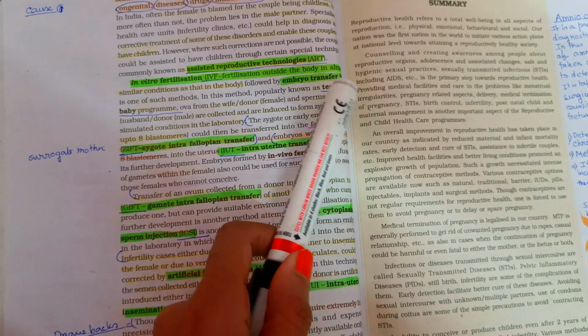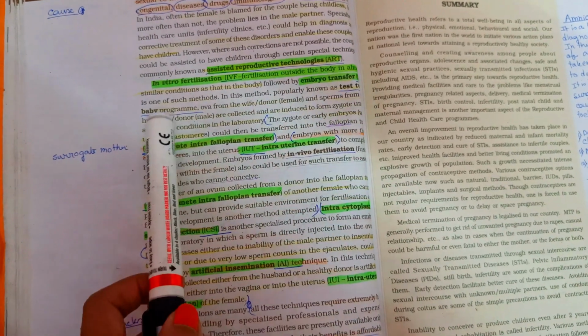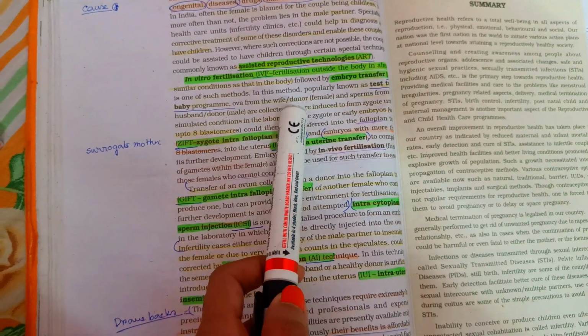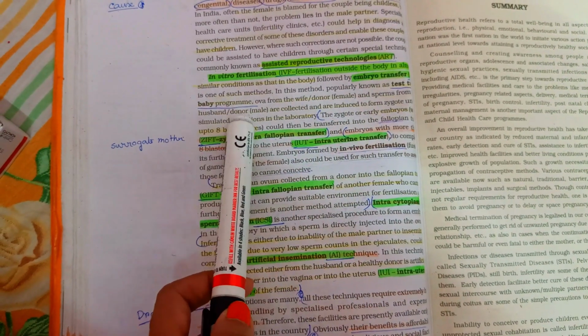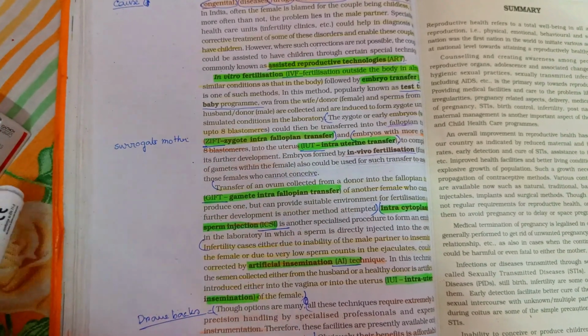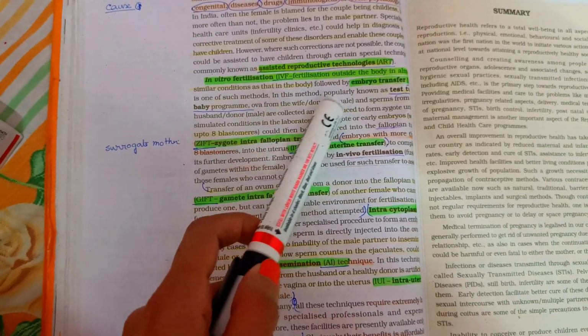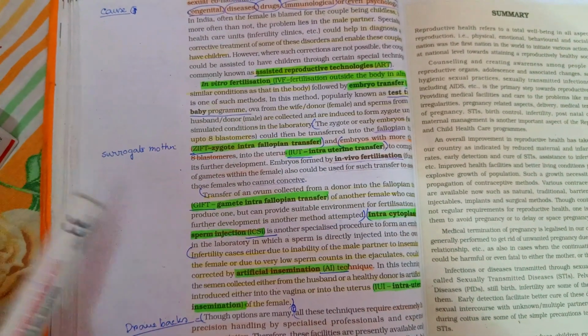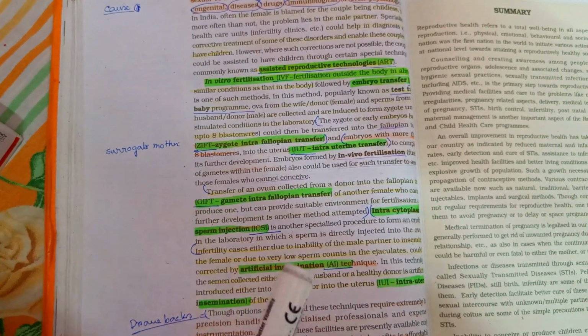Next, embryo transfer or ET. This technique is commonly called test tube baby or test tube baby program. So in this case, ova from the wife or donor and sperms from the husband or donor are collected and induced to form zygote under simulated condition in the laboratory. So they can be done in the laboratory after collecting sperm and ova from the wife or husband or from the donor.